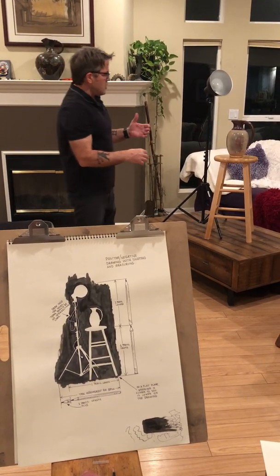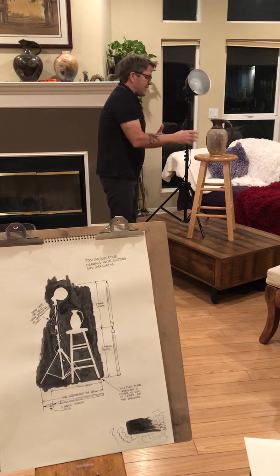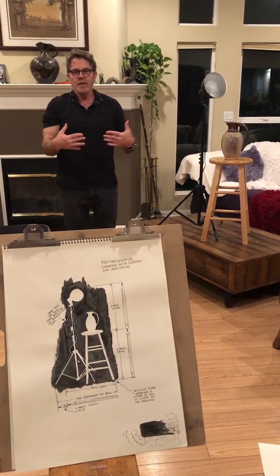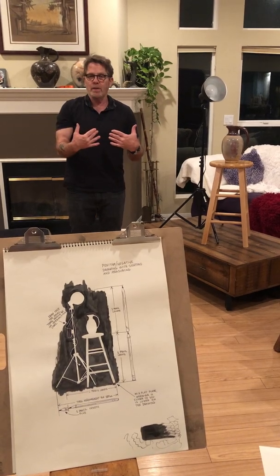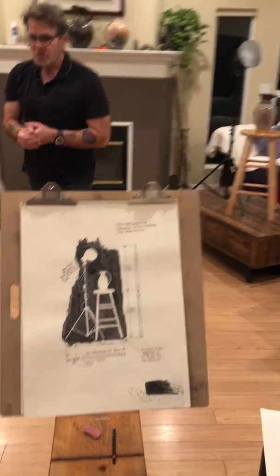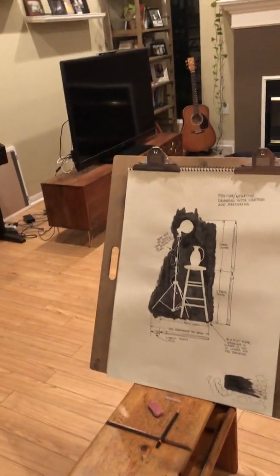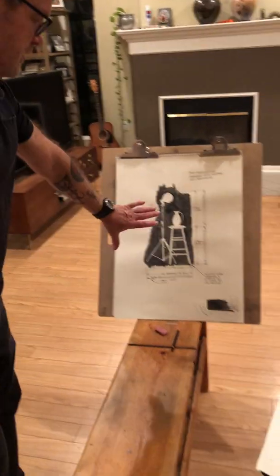Once you start understanding how to draw positive and negative space together, you start noticing more interesting details, and the drawing just comes together much more naturally. So besides positive and negative space, we're going to discuss sighting and measuring. I did this drawing earlier.